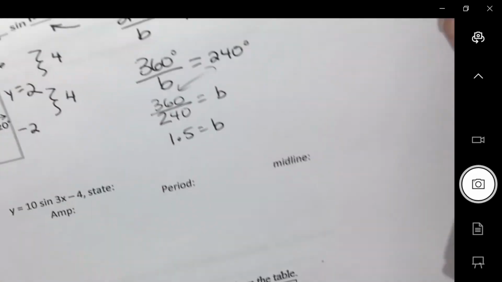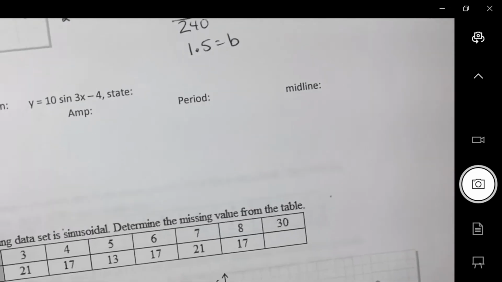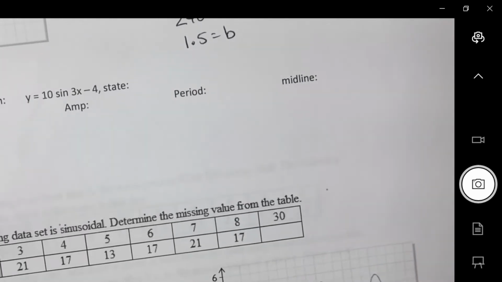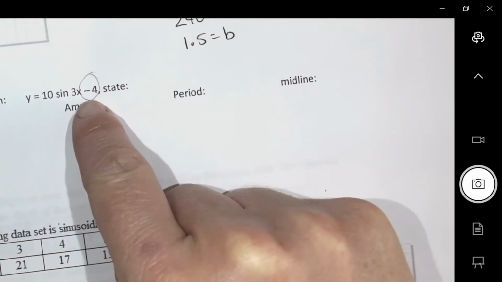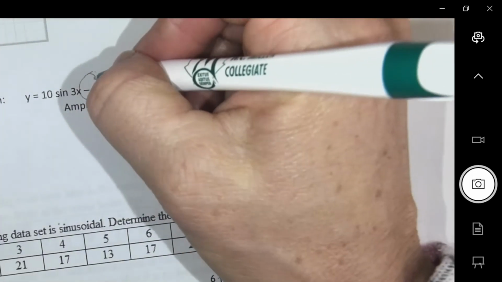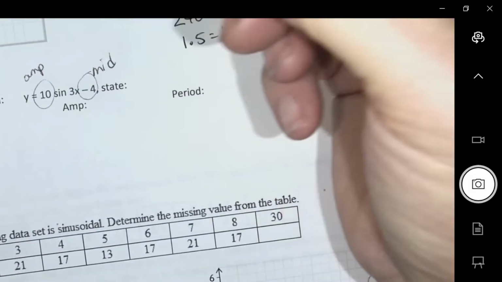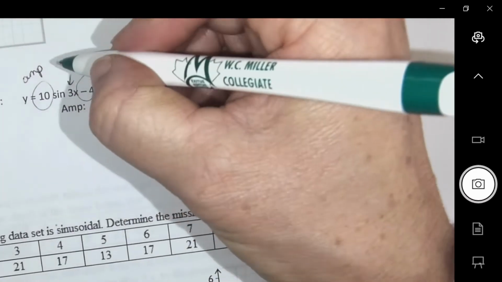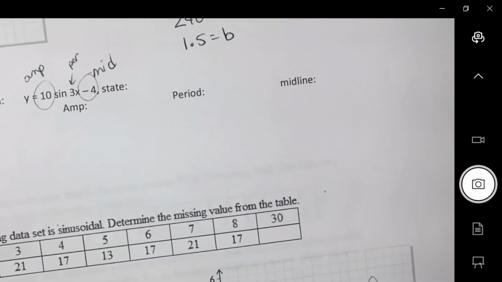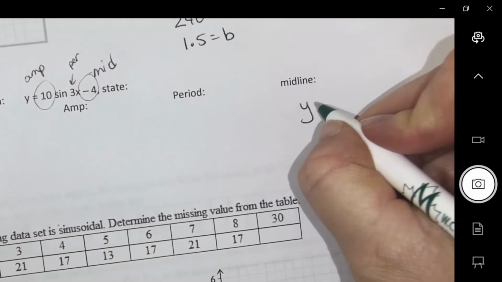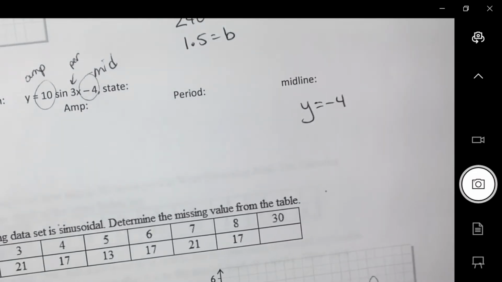Okay. Now I'm kind of working backwards. I gave you an equation and you have to get them all. So we talked about this is mid. This number we'll talk about amplitude. And this one will change the period. Okay? You have to have that memorized. Amplitude, period, midline. So y equals -4 is the midline.